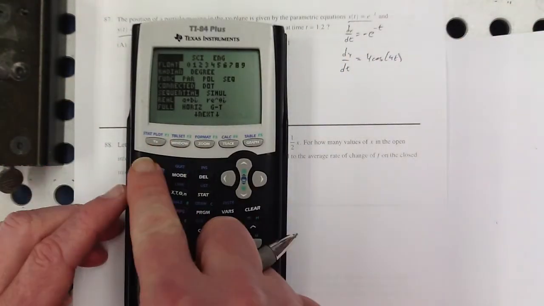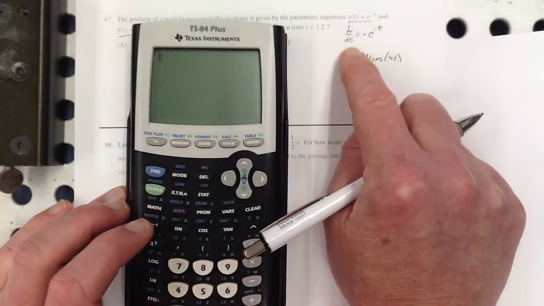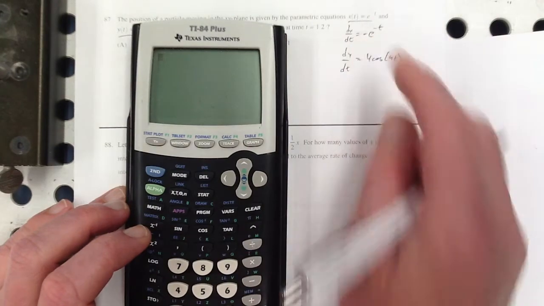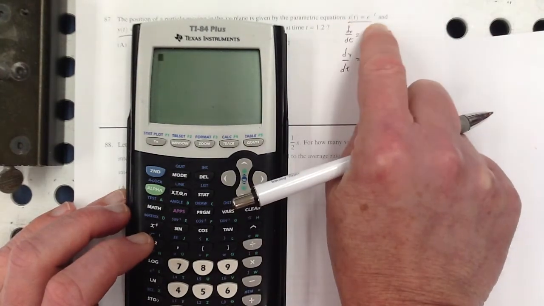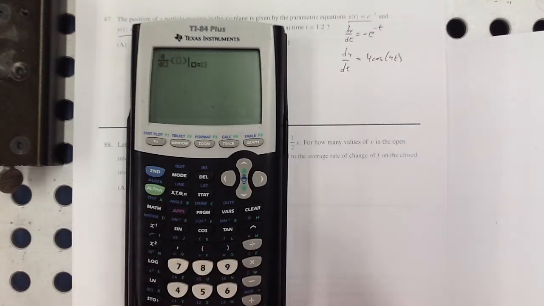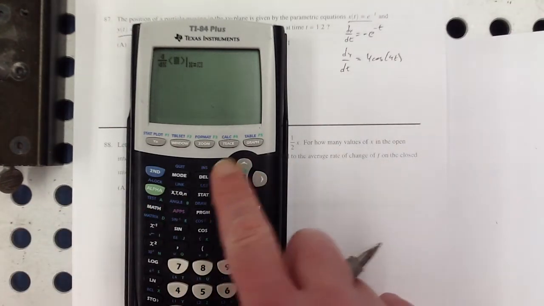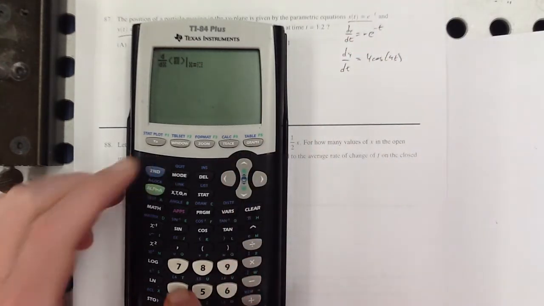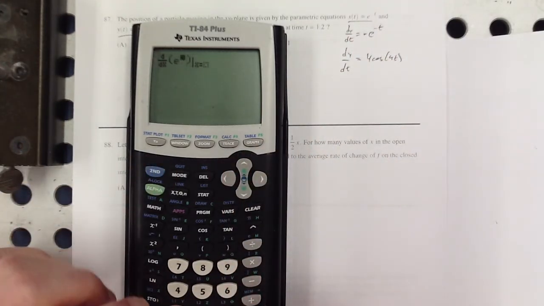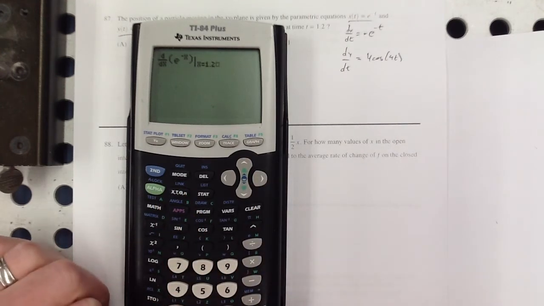If you just want to go full-on calculator, we want to find the derivative of this at 1.2, so you can do math 8, the derivative of e to the negative t at 1.2.